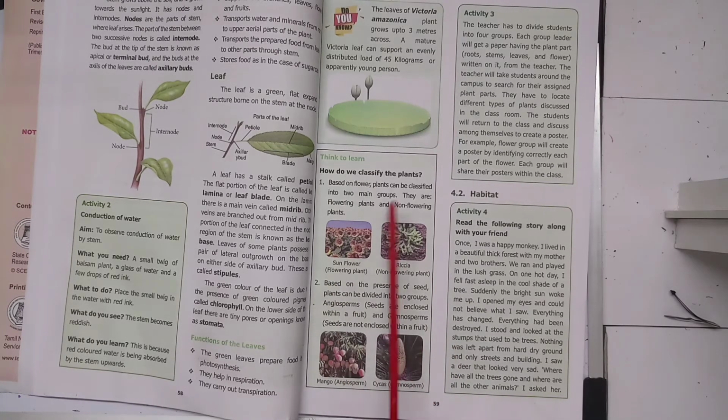Okay, based on the flowers you can classify plants into flowering plants and non-flowering plants. பூக்கும் தாவரம், பூக்காத தாவரம். ஓகே, அடுத்தது அந்த விதைகளின் அடிப்படையில். அவங்க angiosperm சொல்லலாம், இல்லாட்டி gymnosperm. விதைகள் உள்ளே இருந்தால் அது பேர் angiosperms, விதைகள் வெளியே தெரிஞ்சால் அது பேர் gymnosperm.